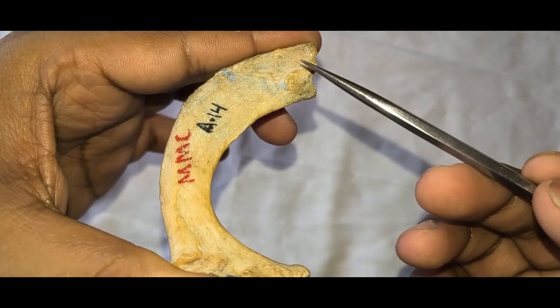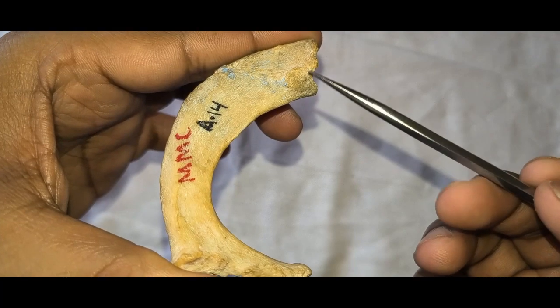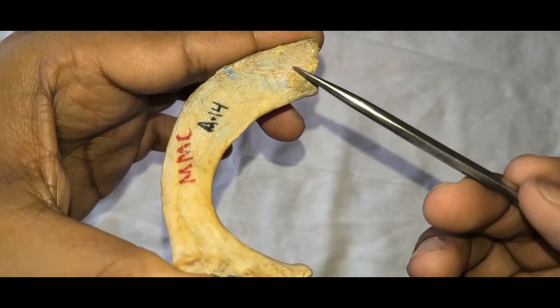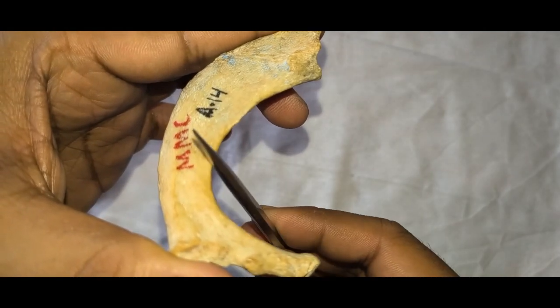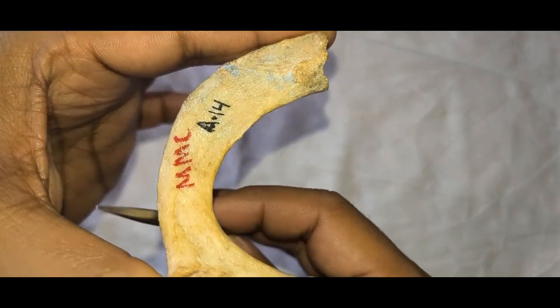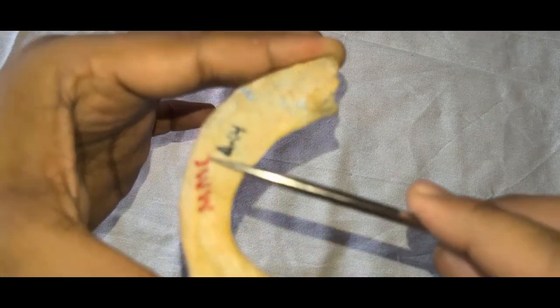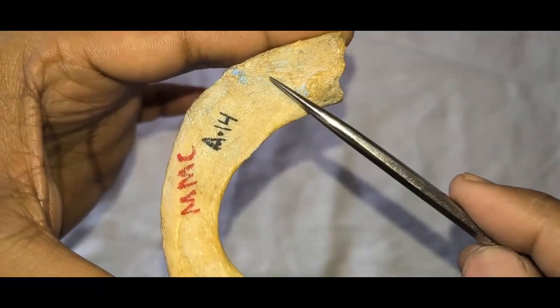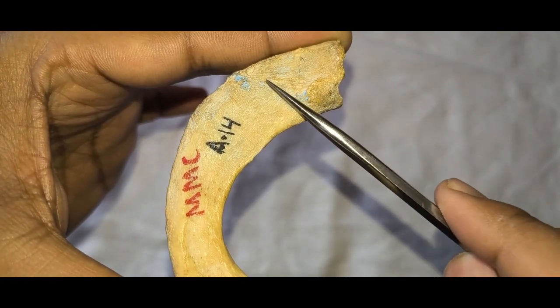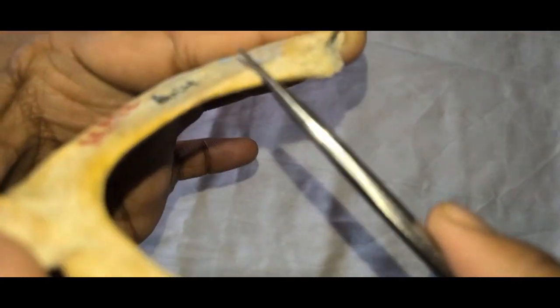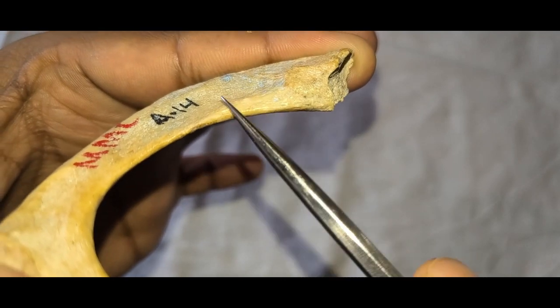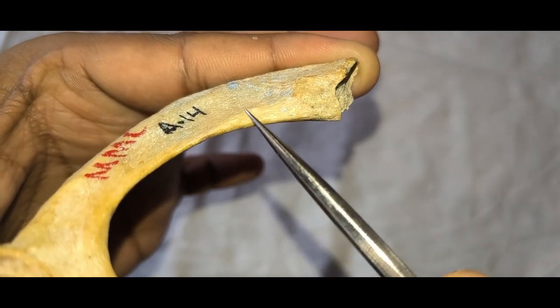Coming on to the features of this first rib, anterior end and the posterior end. Anterior end articulates with the sternum. It has two borders, the inner border and the outer border. Two surfaces, as I've already told you. It has grooves, one groove for the subclavian vein, one groove for the subclavian artery. In between the two, it has a bony spicule. This is called the scalene tubercle.